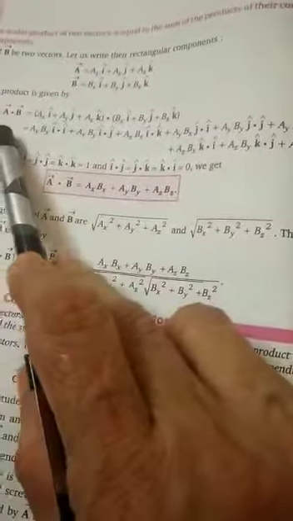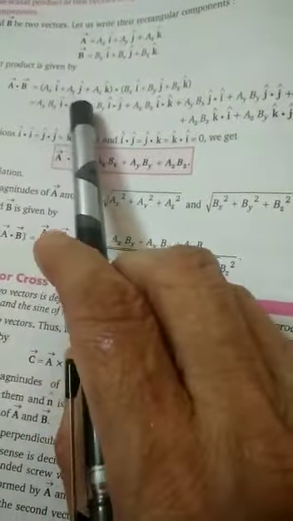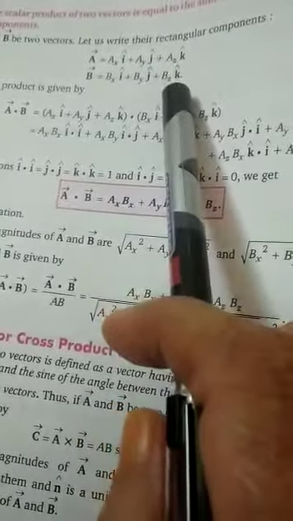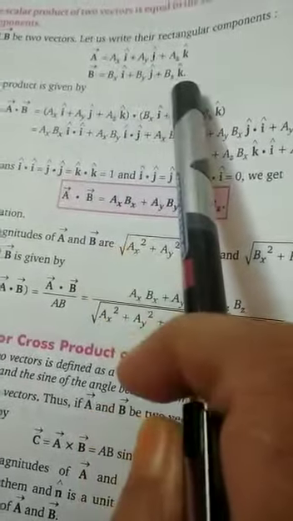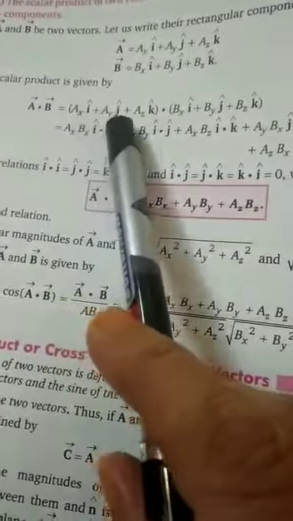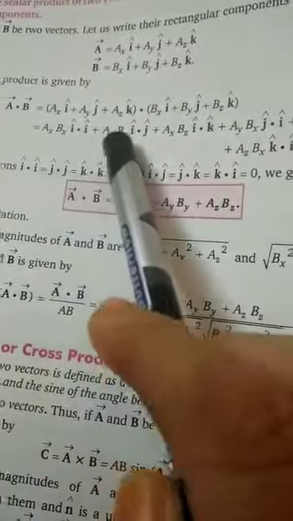So now suppose I wish to find A dot B in terms of the components of A and B. Let A be this three-dimensional vector having components ax, ay, az, and let B be a three-dimensional vector having components bx, by, and bz. Then if I write out A dot B, we multiply out each term.